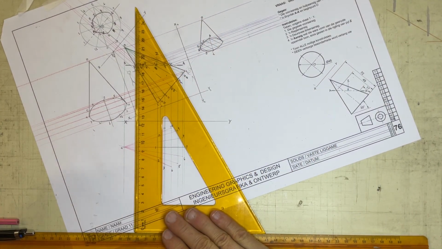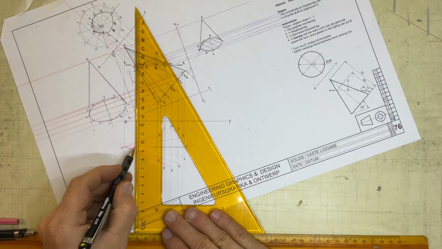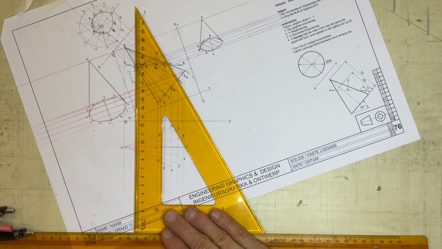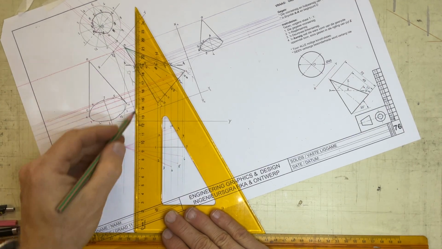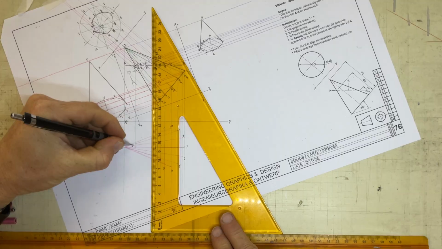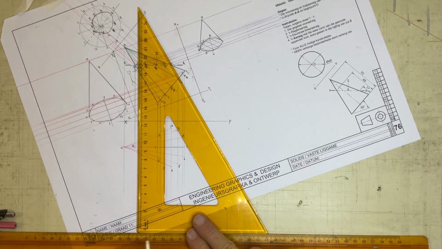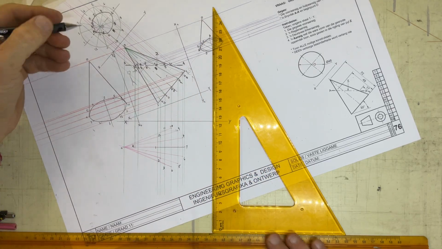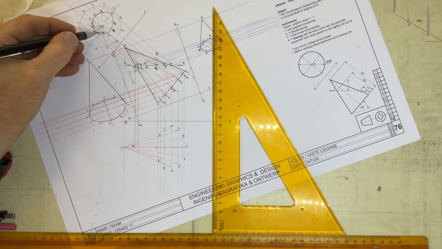There is a point A on number 1. Point A, if I drop a line coming straight down from point A over here, it connects with number 1, and I label that with an A. I go to B and C, take that down, and I've got C on number 12.